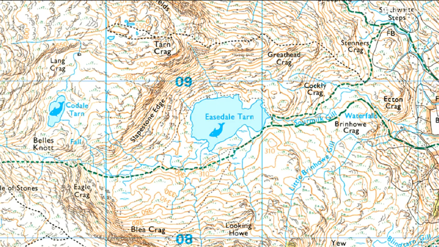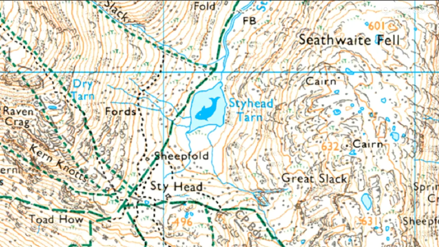Let's go back and double check. So I've zoomed in on Styhead Tarn there, so we can have a closer look. Definite point here and point there with water flowing out from that side. This is going downhill up to the north, and water flowing in here from the south.